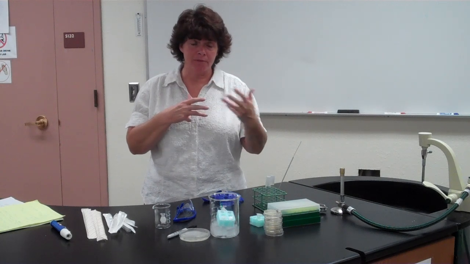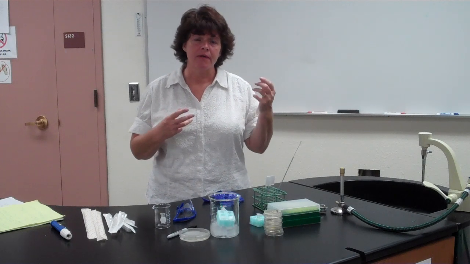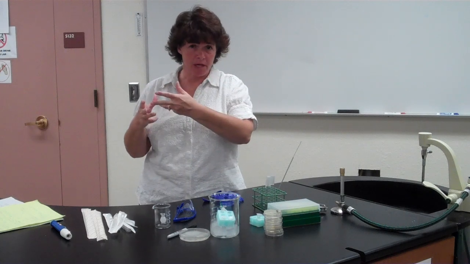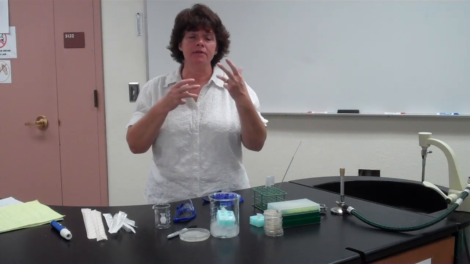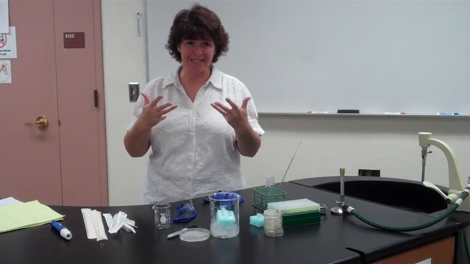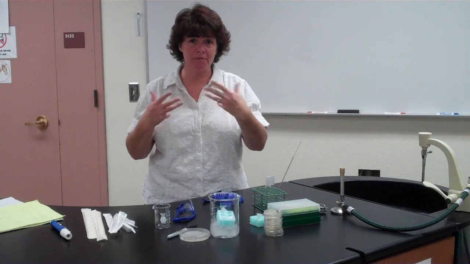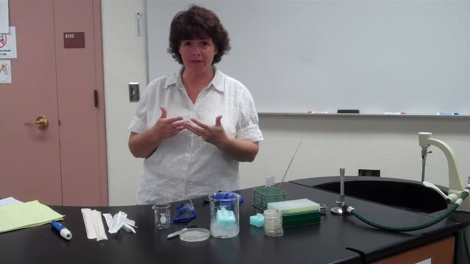The transformation that we're going to be doing today is similar to the one where we were looking at the bacteria that was pathogenic and the bacteria that was not pathogenic, and heat killing the bacteria that was pathogenic, and the DNA from that bacteria was released into the solution, and then the non-pathogenic bacteria picked up that gene and was able to express that pathogenicity, maybe a capsule or something like that.